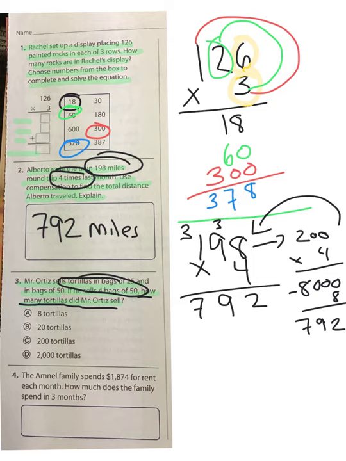So I'm going to set up the problem. 4 bags of 50, so 4 times 50. Underline your basic fact. 4 times 5 would be 20, and then make sure that you add the 0 on, so our answer would be 200 tortillas.